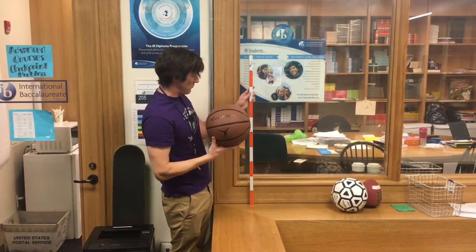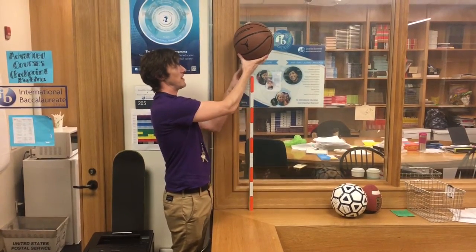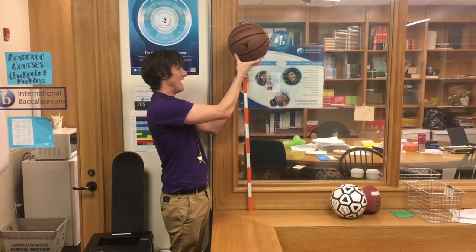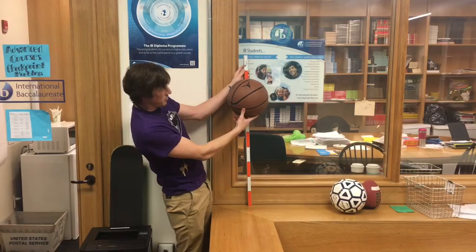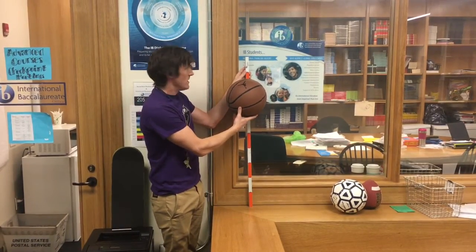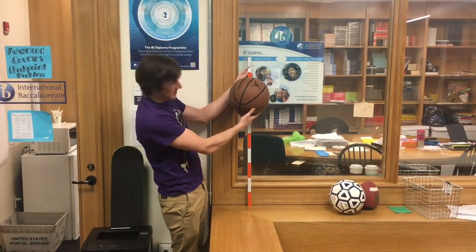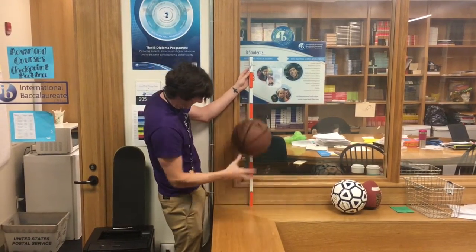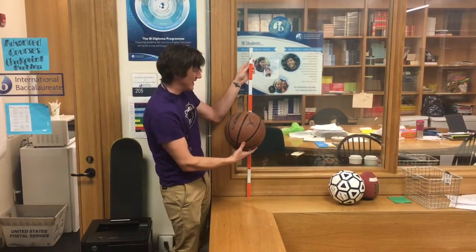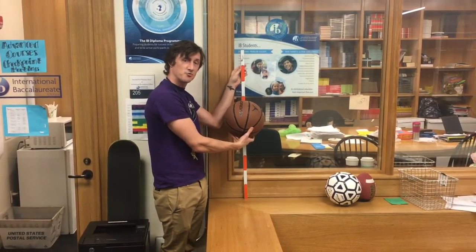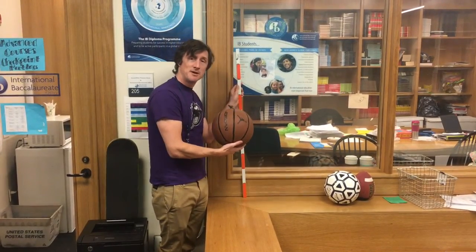So for example, if I wanted to choose the drop height of 1 meter, I would make sure that the bottom of the ball is at 1 meter. I would drop it and say, okay, it looks like it bounced to about 0.6 meters or so. If I chose the drop height of 0.6 meters, I would drop it and say, it looks like it bounced up to about 0.35 meters. So again, I'm choosing specific values for drop height, and then I measure the bounce height as the dependent variable.